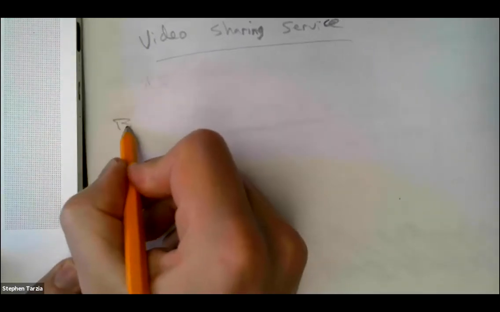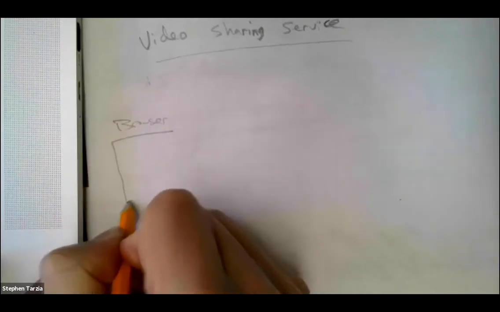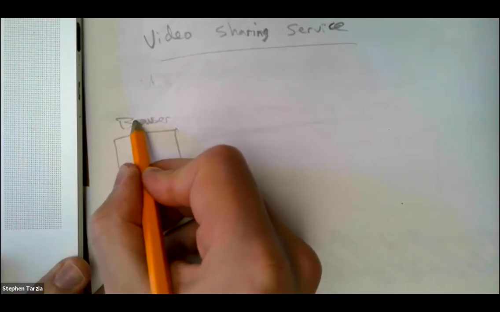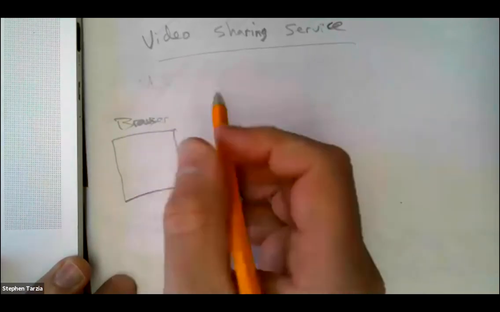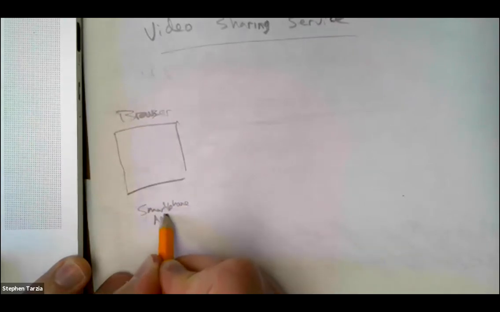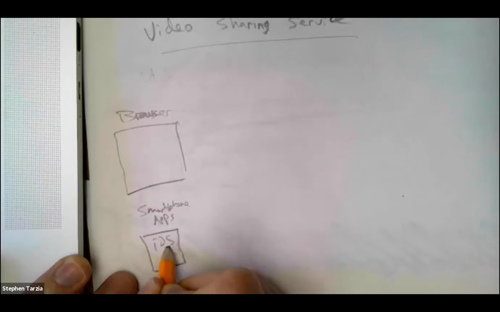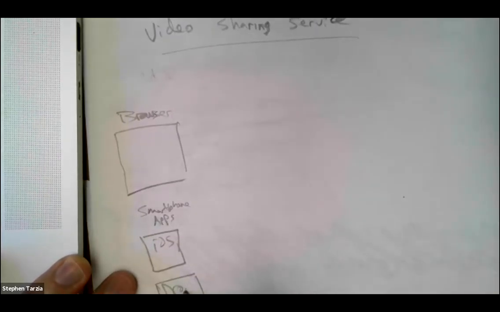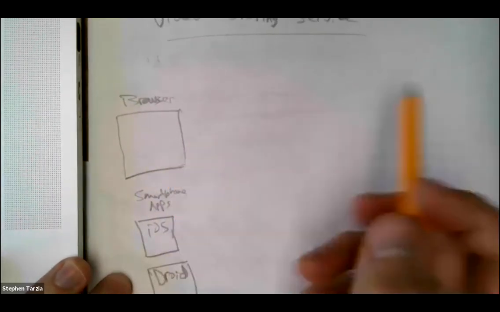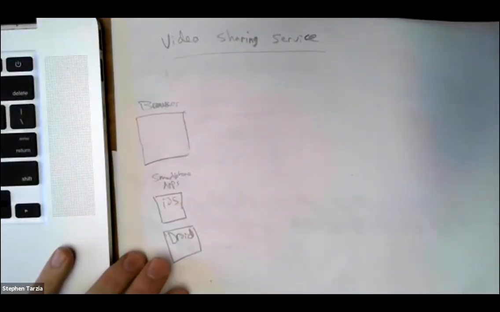So we're going to have the browser here. The user is going to interact with this service through a browser, right? And although there might also be mobile apps, there might be an iOS app and there might be an Android app. These are going to have to make requests to some kind of backend to do things like searches and to play video data.